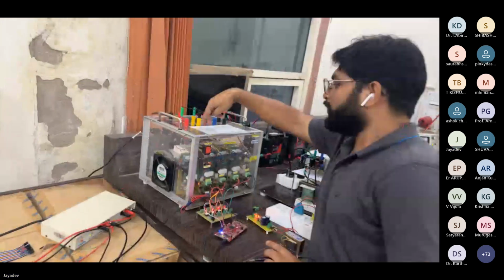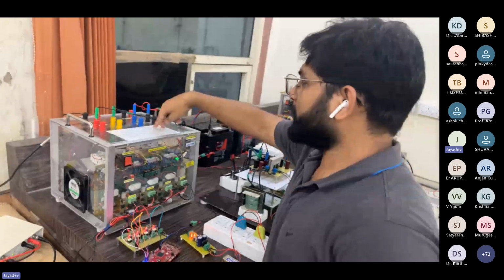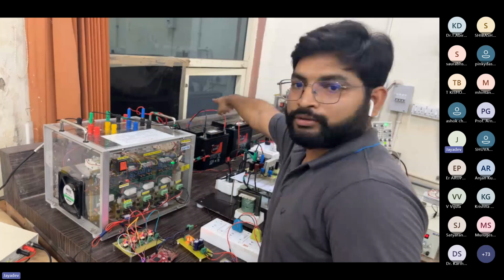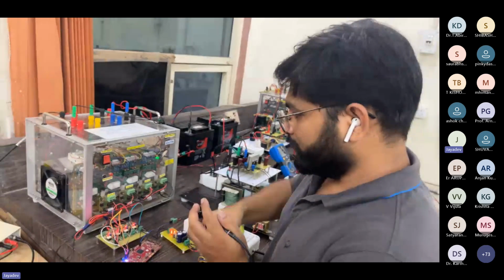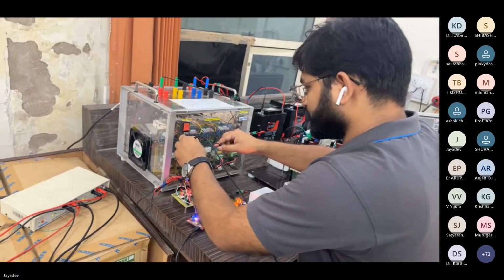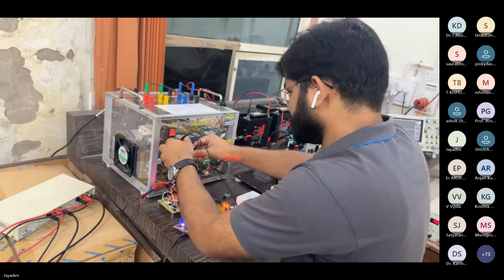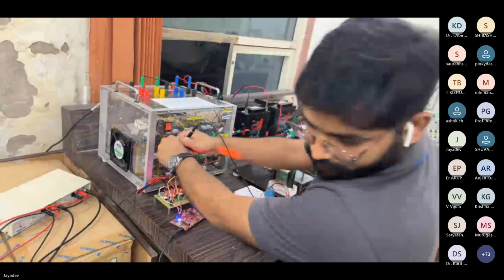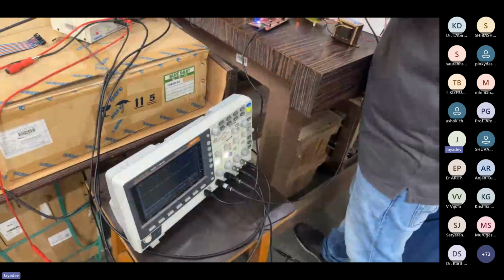This one is the boost side, the high voltage side. This one is the low voltage side. The low voltage side is connected to the low voltage battery, and the high voltage side will be connected to the DC link. Okay, we'll see from the primary. This is your 50% duty cycle, and the next one is alternating to that one.